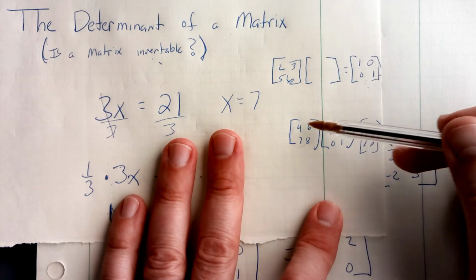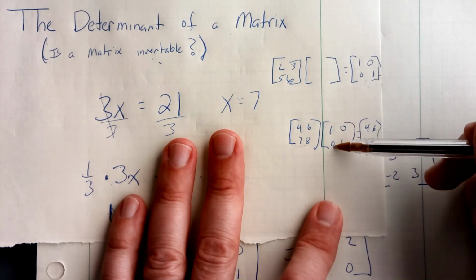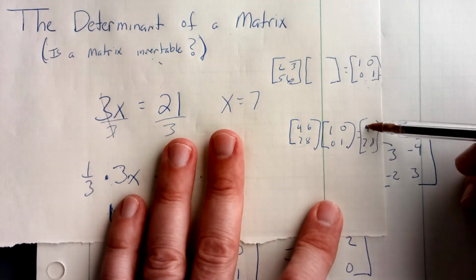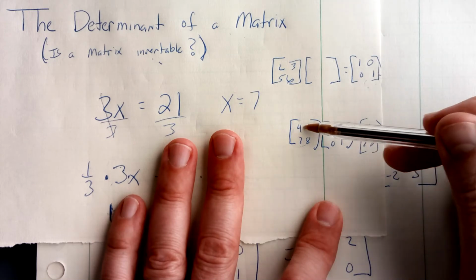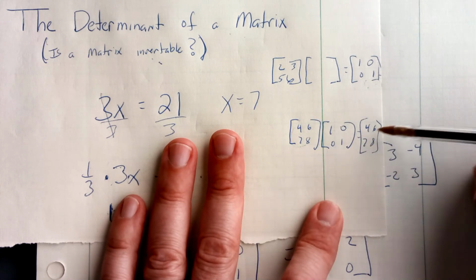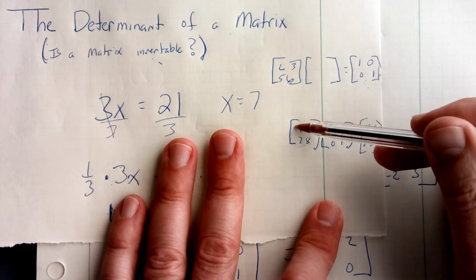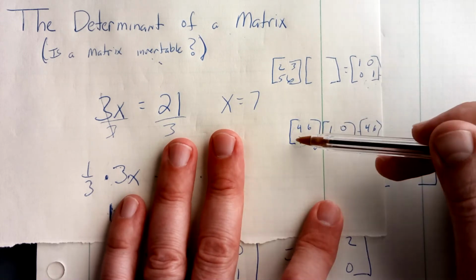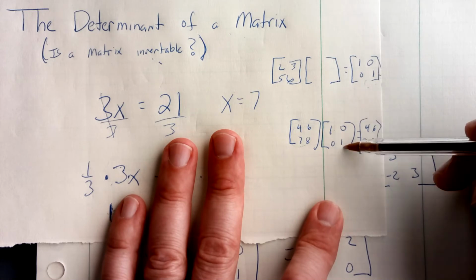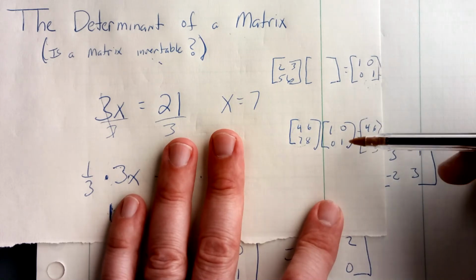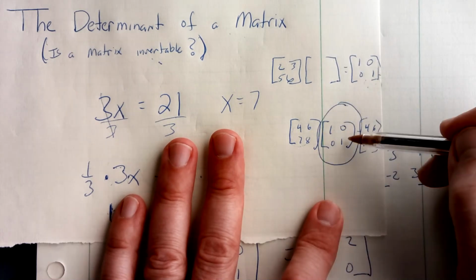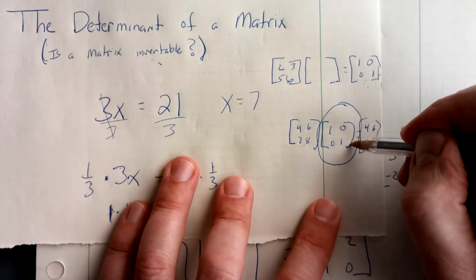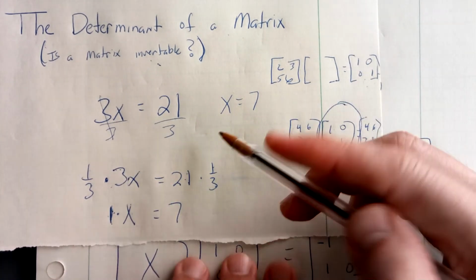4 times 1 is 4, 6 times 0 is 0, 4 plus 0 is 4. We get that first term. Then the first row times the second column would give us 6. And then the second row times the first column would give us 7. Second row times the second column would give us 8. So this is called the identity matrix, and we can use that to solve matrices.